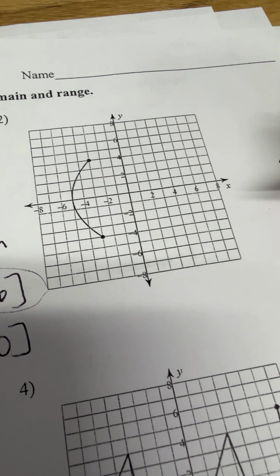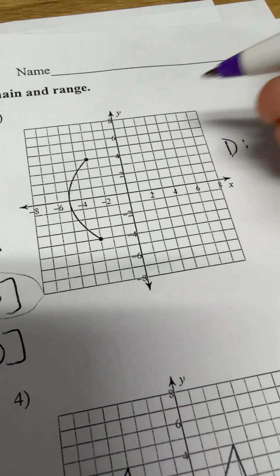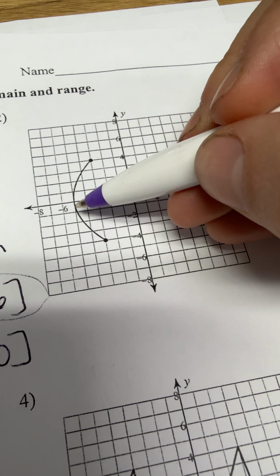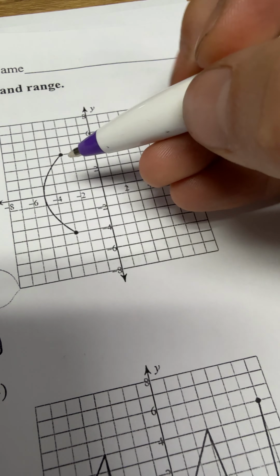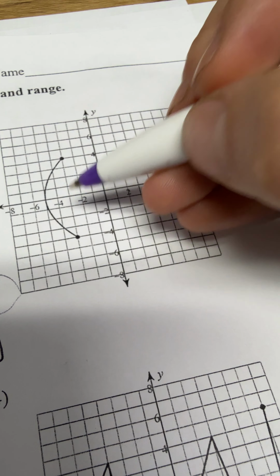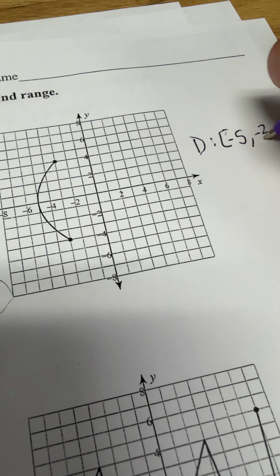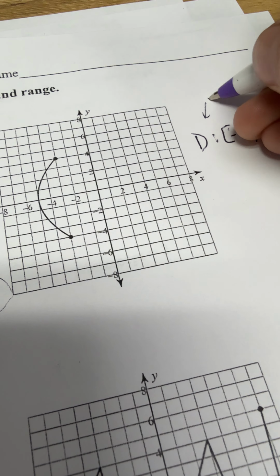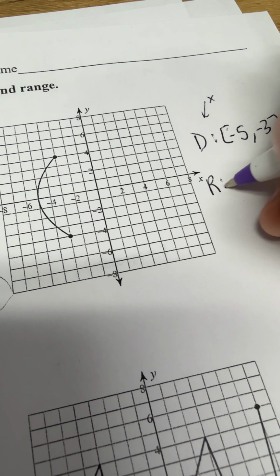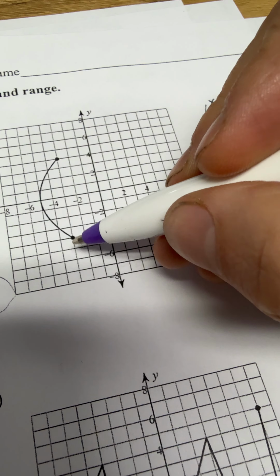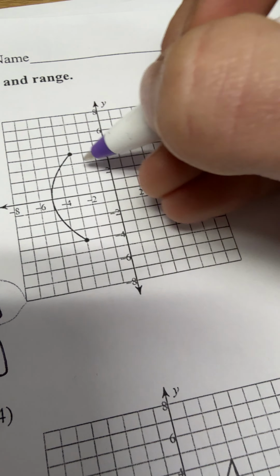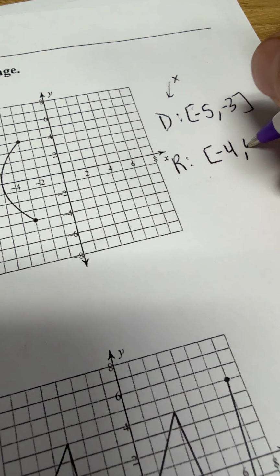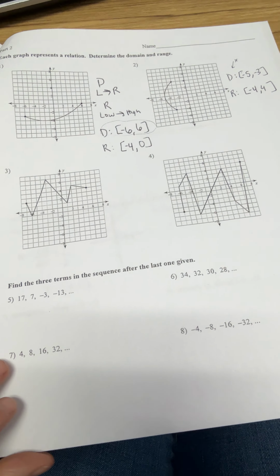Let's do one more. So for the domain on this one, the furthest left we get is an x value of -5. And the furthest right we get is an x value of -3. Again, I'm writing the x values for domain, and for range, I'm writing the y values. What's the lowest we get? Well, the y value of -4. And the highest we get is the y value of 4. All right, so that should help you do this page.